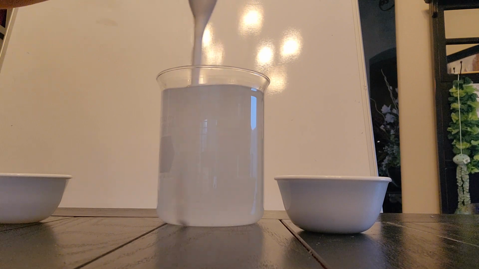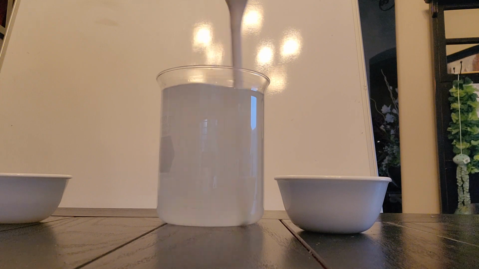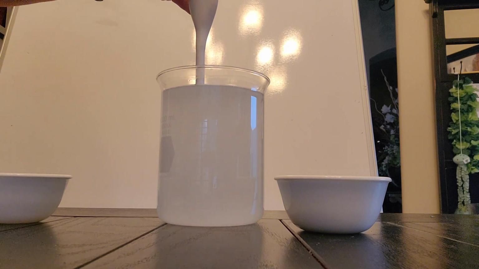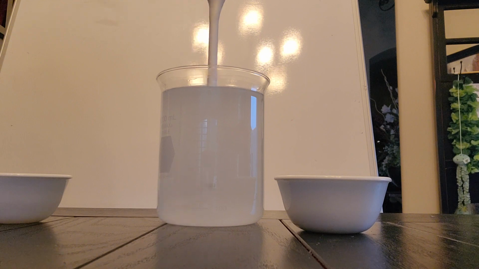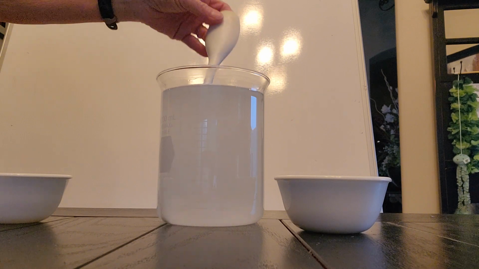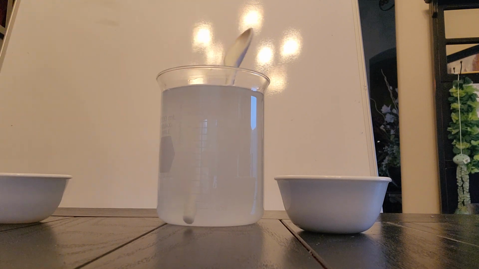It's all dissolved. Okay, we can't see any more solid. This liquid is now considered a solution. It is a homogeneous mixture of the solute, that's the salt, and the solvent, that's the water. But we can classify it even further. All the salt has dissolved, okay?